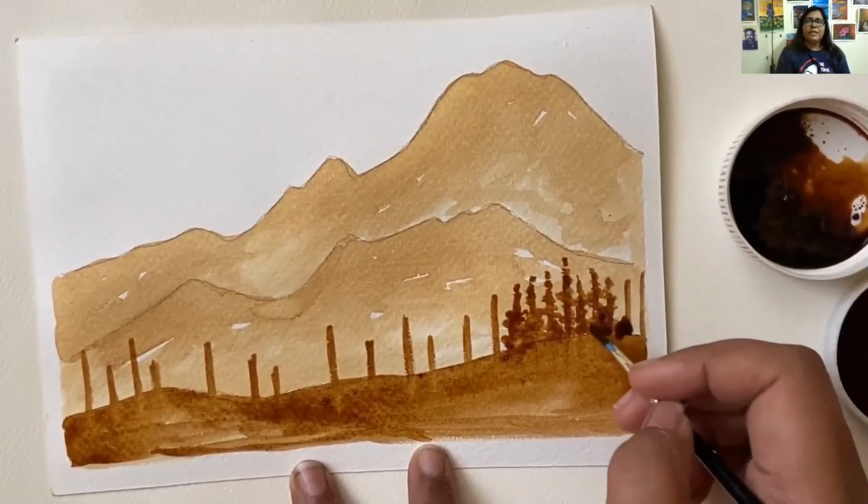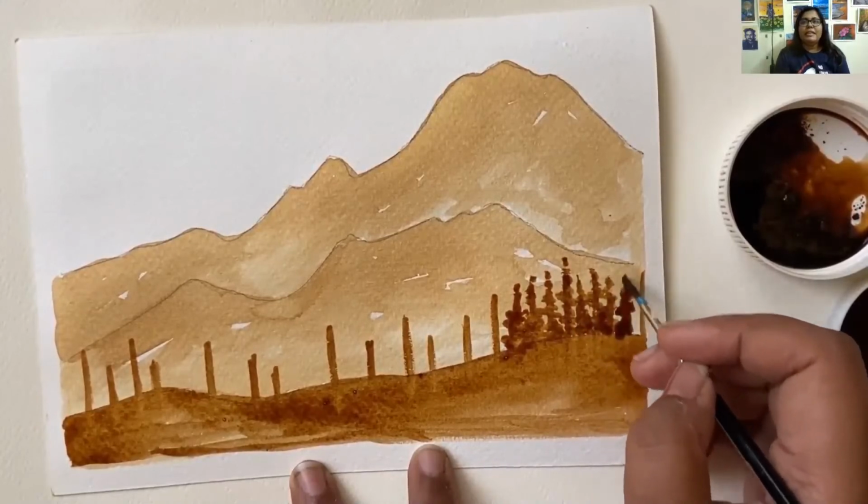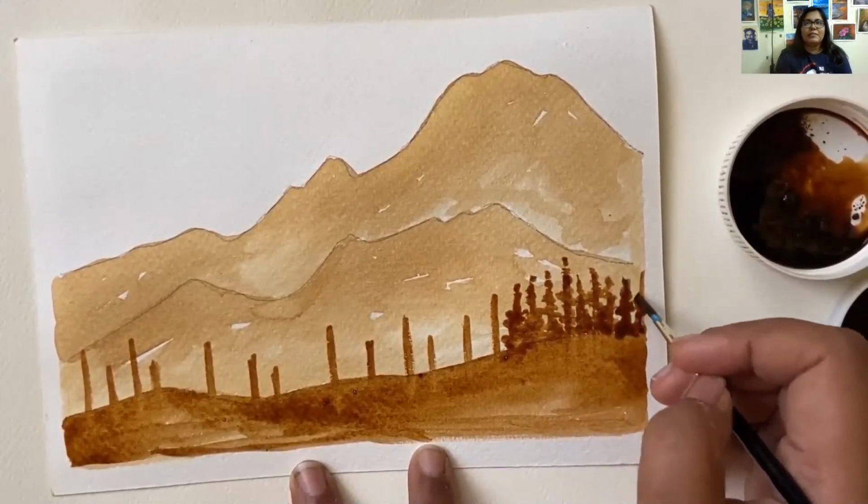Okay, so just keep using that dark coffee color and keep making these nice little pine trees.